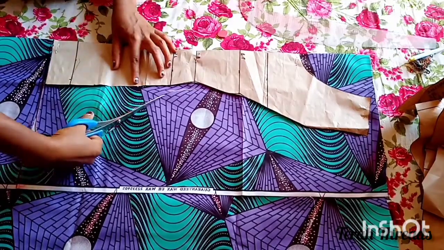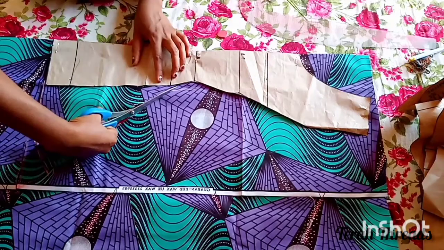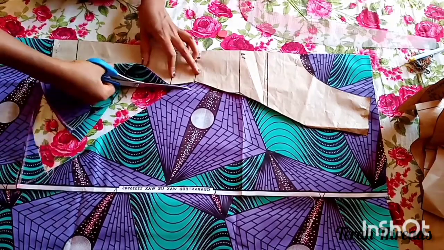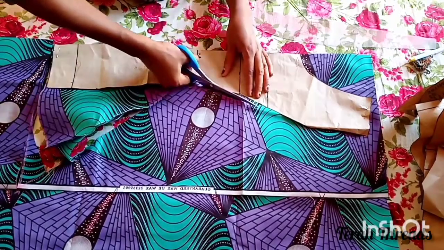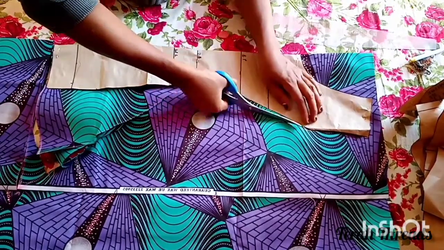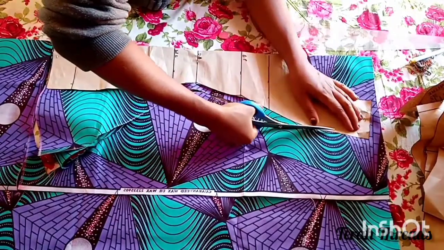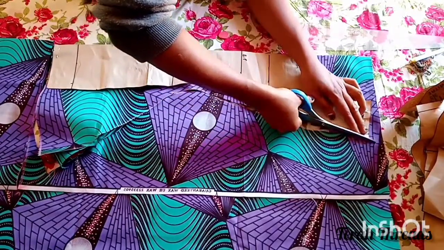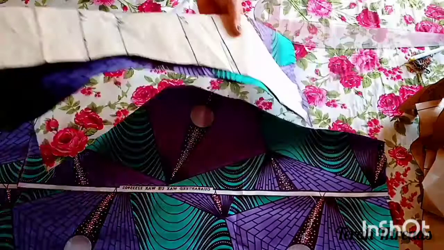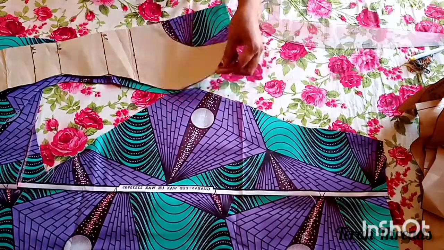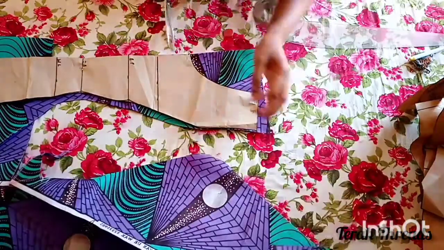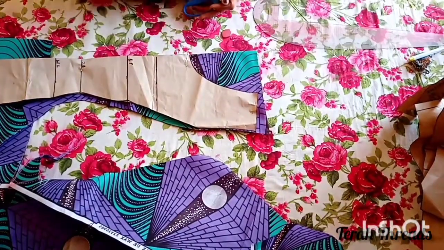So right there before my paper, yes, you can see what I just did there. I stopped at the 0.5 inch that I measured. Then I continue with that joining allowance. Then I'll cut out the neckline.